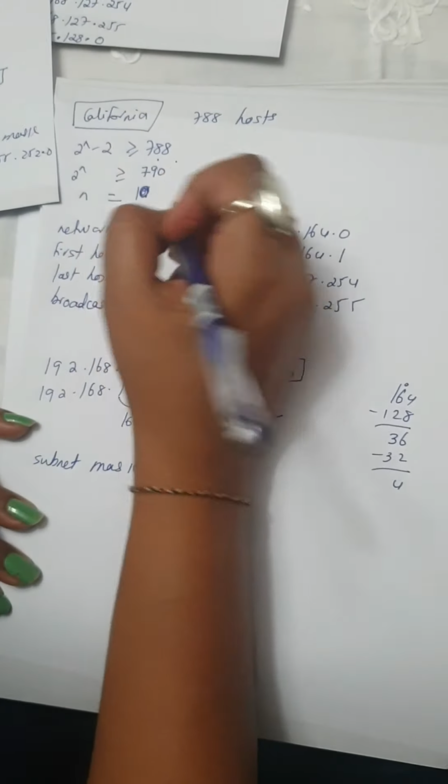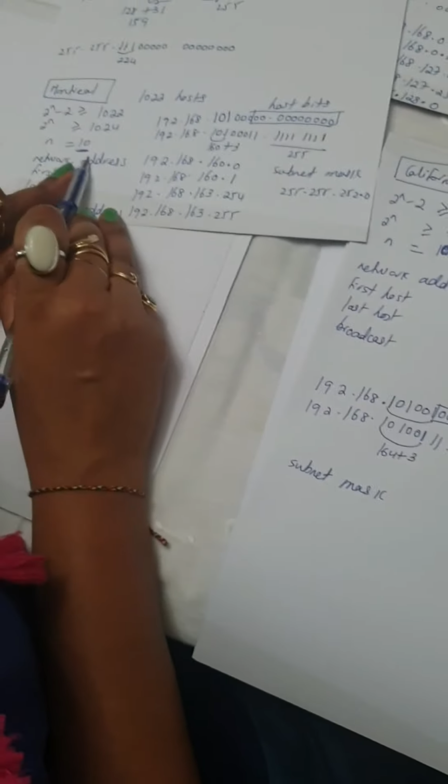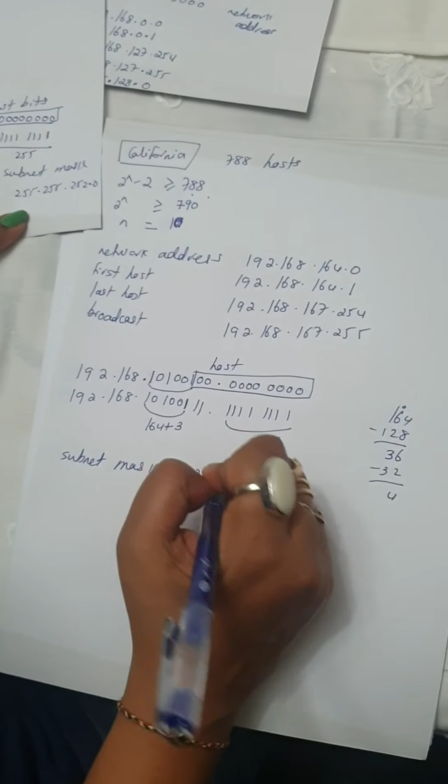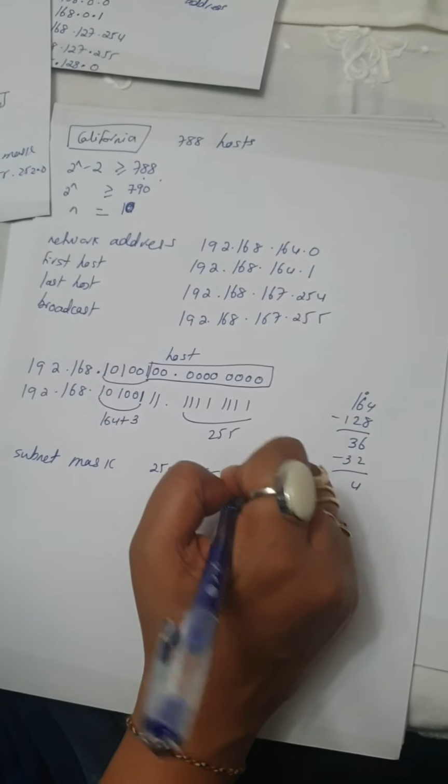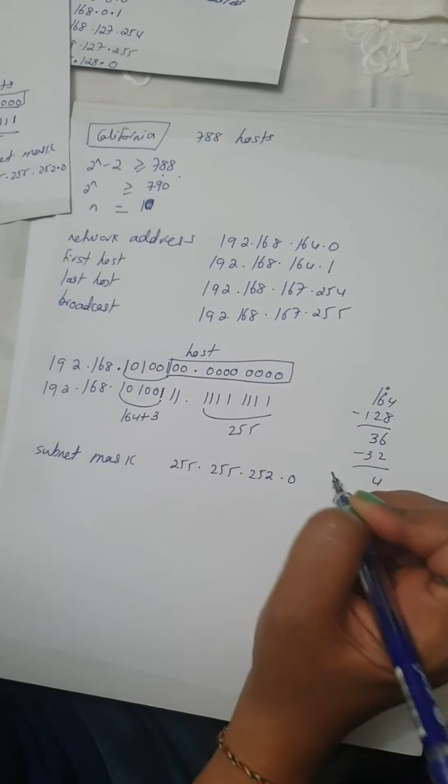Now what is the subnet mask? n is equal to 10. Here also n is equal to 10. So we have the same subnet mask here, 255.255.252.0.